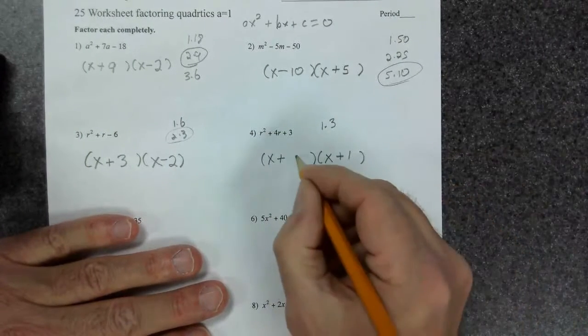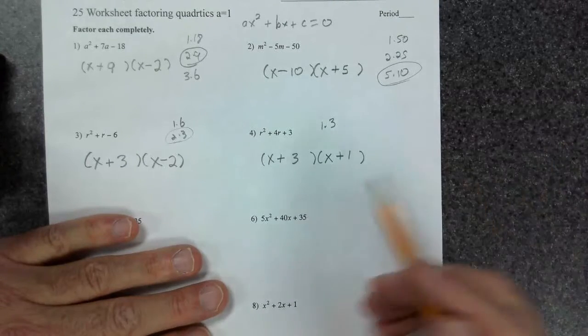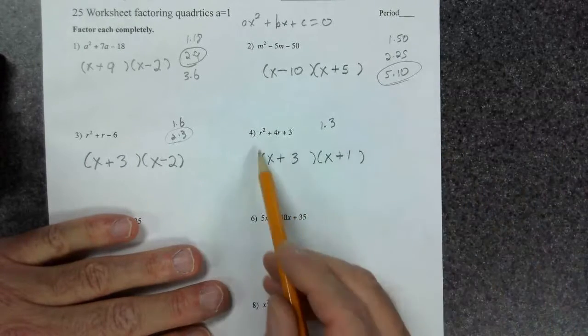So go ahead and put the least goes last. In this case, it doesn't matter. And you can check your answer too, multiplying them out. You'll get this.